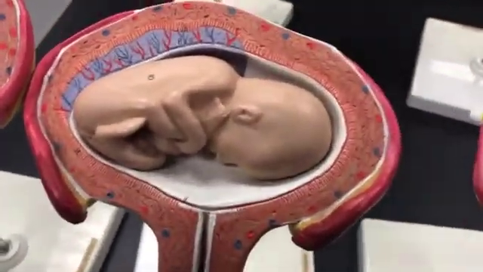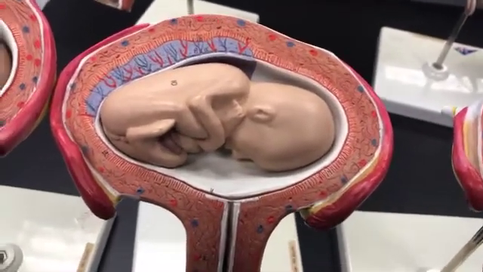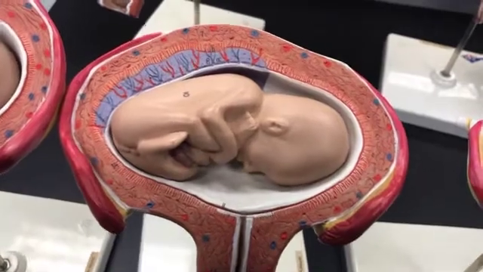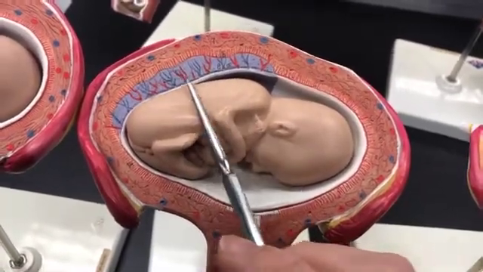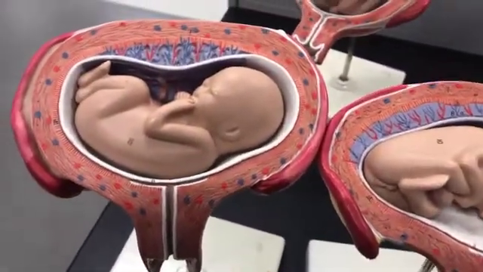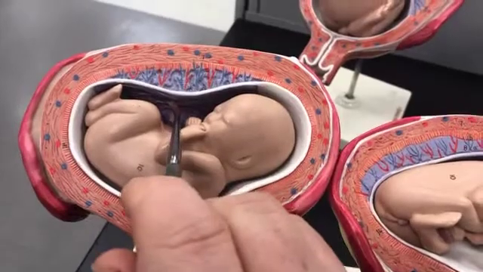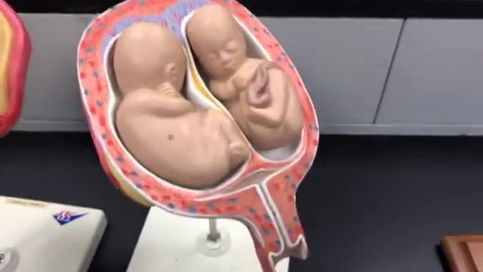And this is a transverse position where it's kind of horizontal in the uterus. And there we can see the placenta again. This is another transverse position. There you can see the umbilical cord. It's kind of dark. Placenta. Really hard to tell what that is.